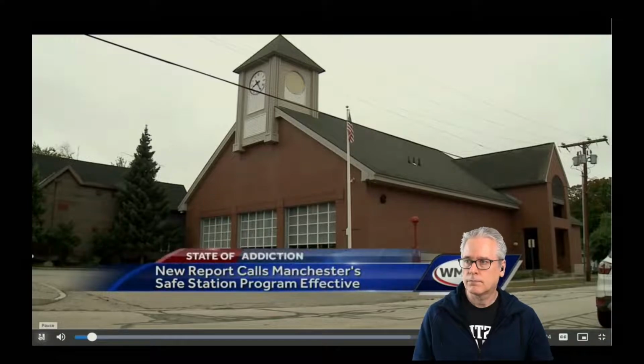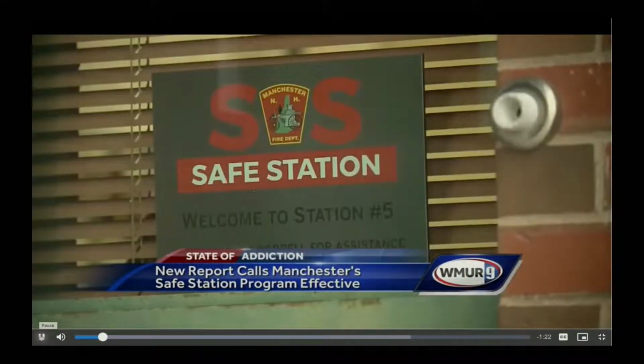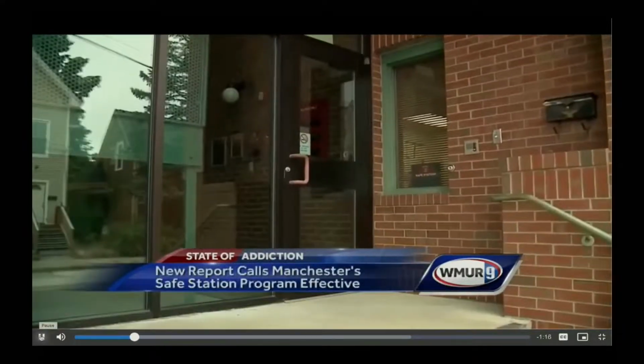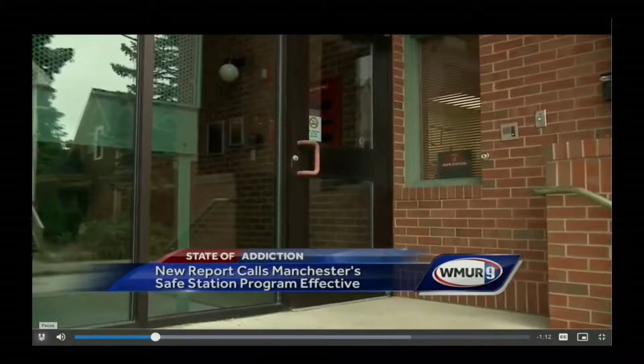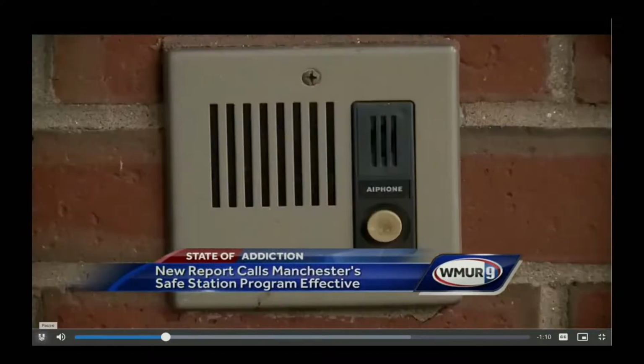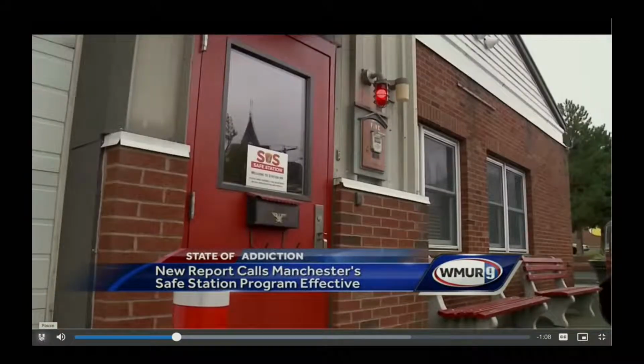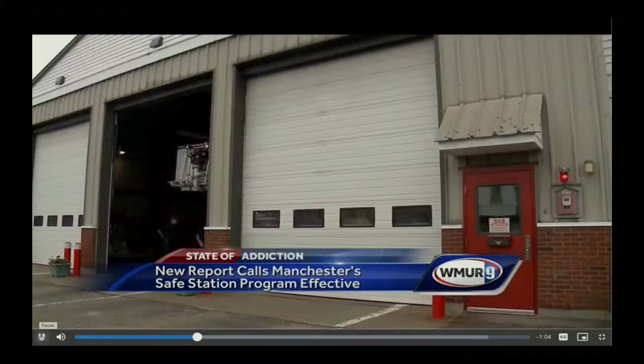Since 2016, Manchester's Safe Station program has helped more than 4,000 people struggling with addiction. What we wanted to do was capture that moment that someone needs the most. The program turns fire stations into an access point to help people get into treatment fast, a place they can access 24/7. Researchers at Dartmouth College conducted a 7-month study, and after completing dozens of interviews, their report finds the program to be effective and welcome in the community.